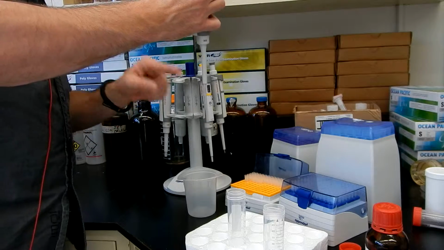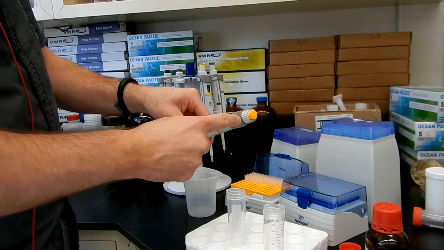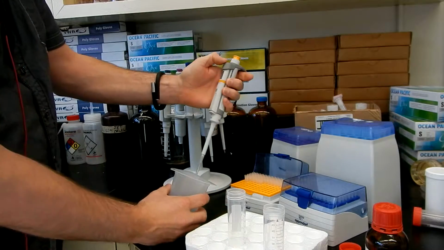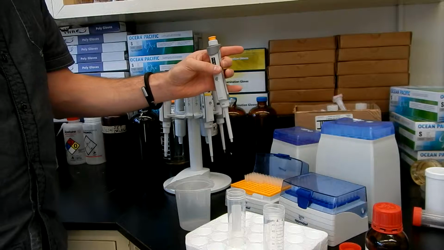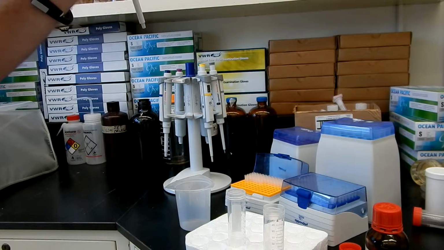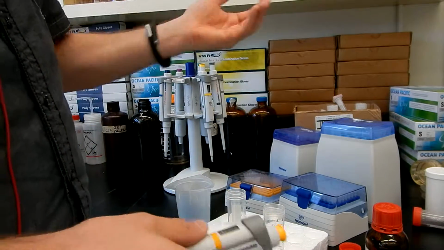Once you're done, you want to get rid of the tip. So you will press on this button and there you go. You don't have your tip anymore. So I'm going to do the same thing but with another liquid.